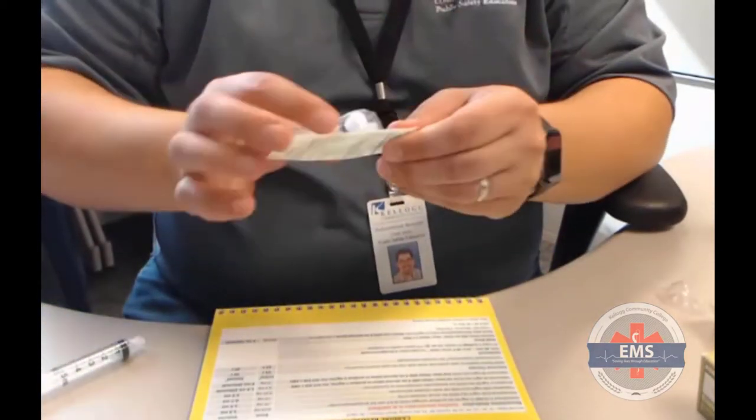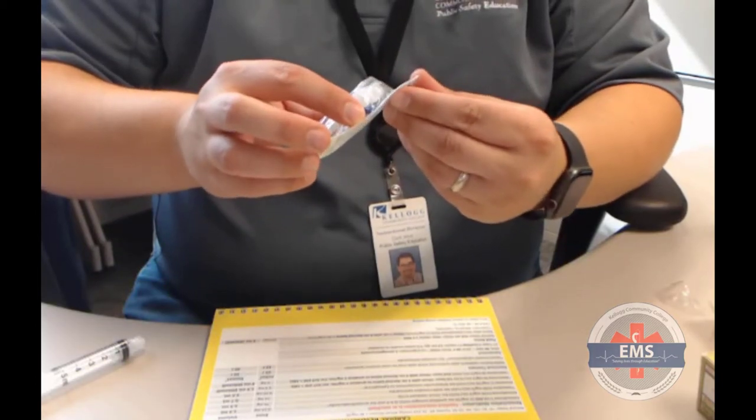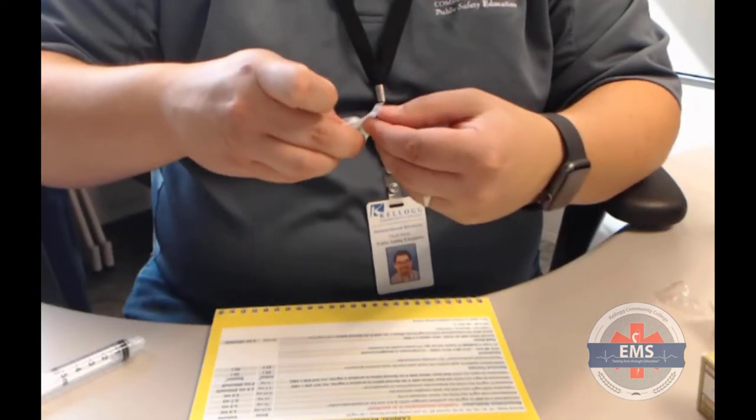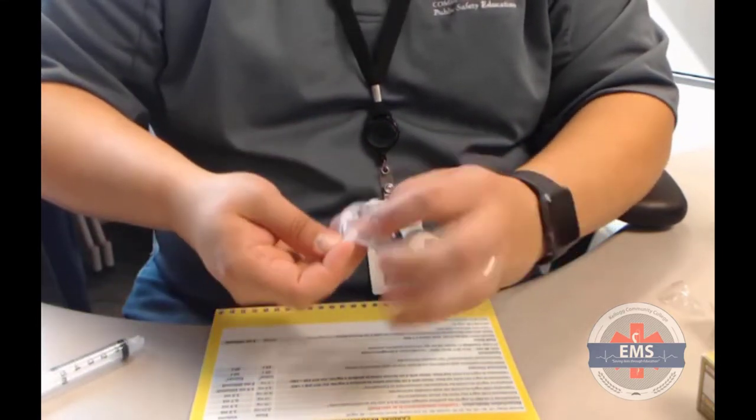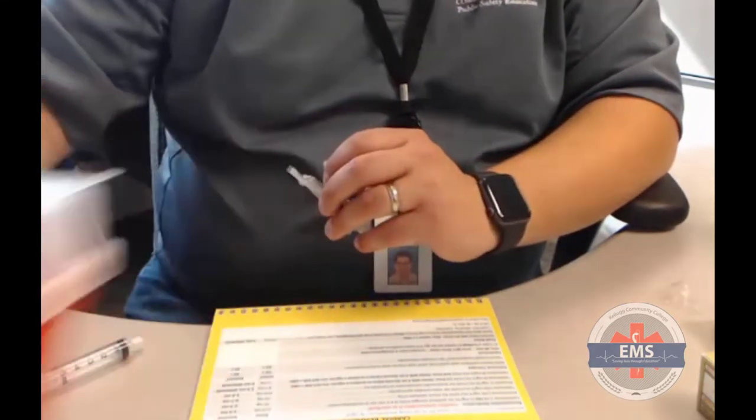I'm also going to have my 3-way stopcock, and this is going to be a great tool for helping me control the dosing on these patients. I would have the proper PPE on. I also, believe it or not, do have a sharps container here.